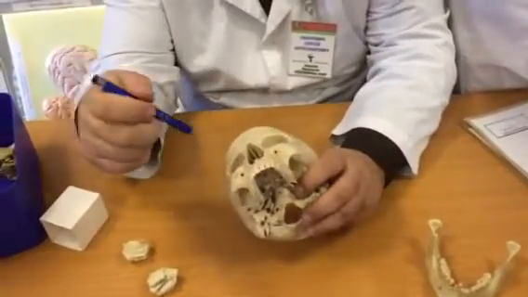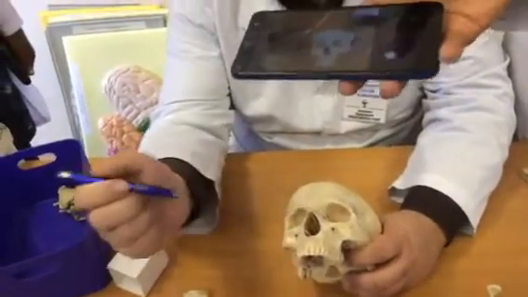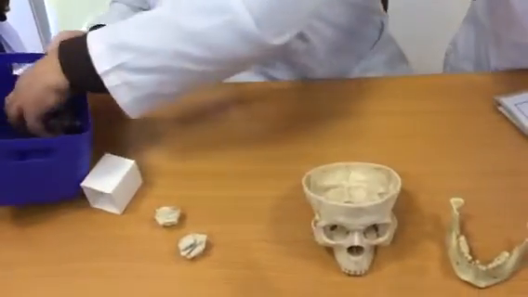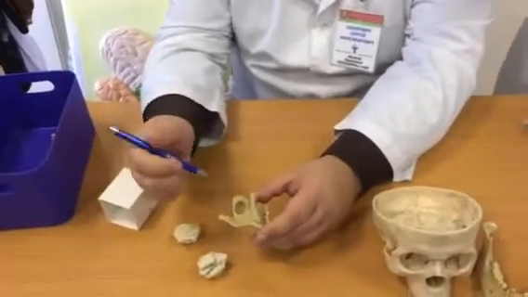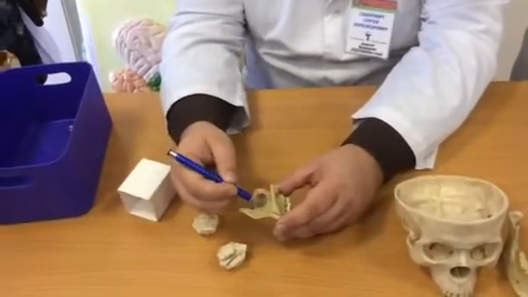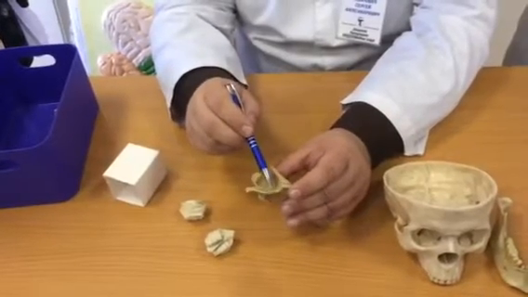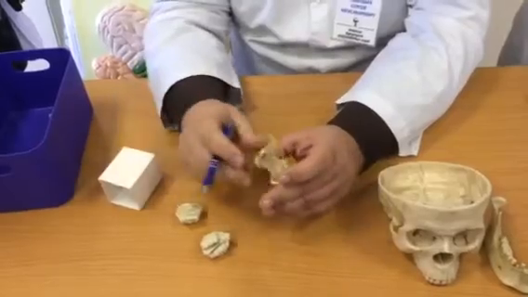Next bone is inferior concha. Here it is concha nasalis inferior. This concha is attached to maxilla, that is upper jaw, and we have crest, crista conchalis, here and here. Concha nasalis inferior is attached to this crista conchalis.